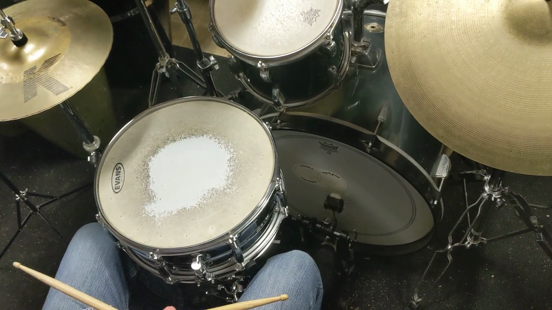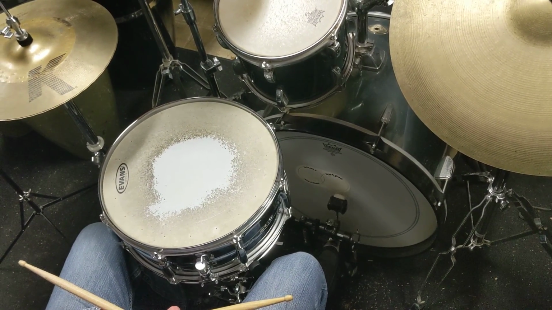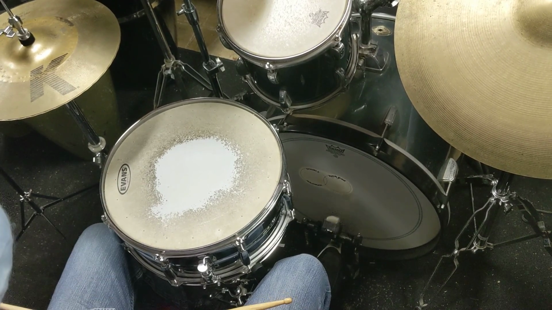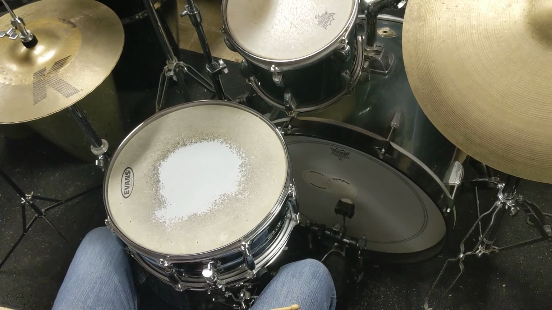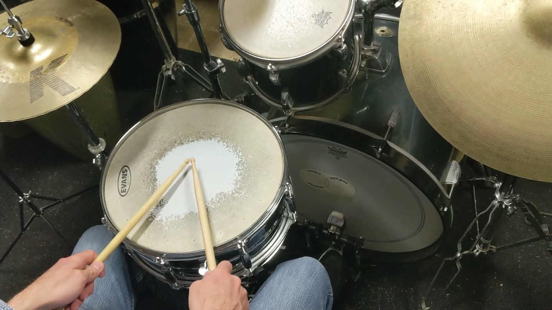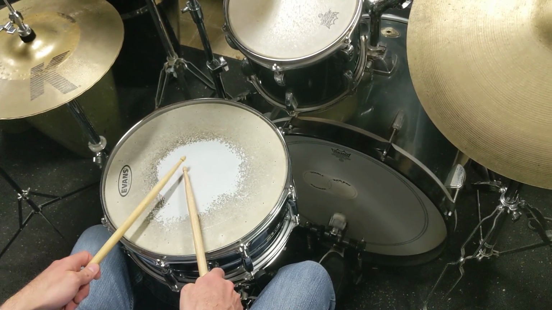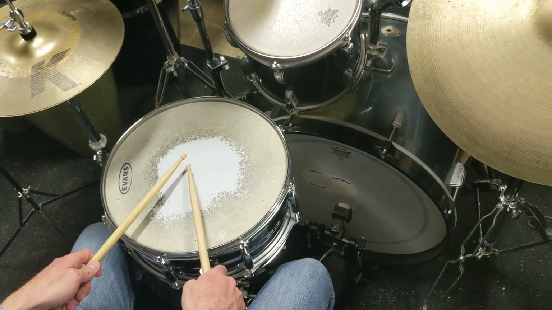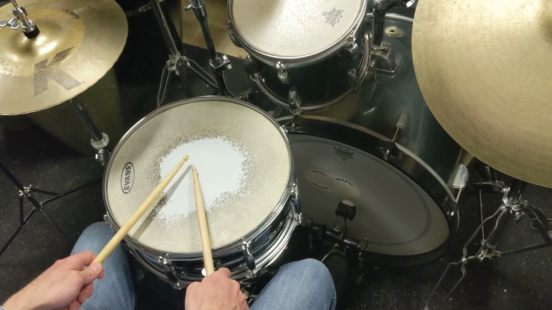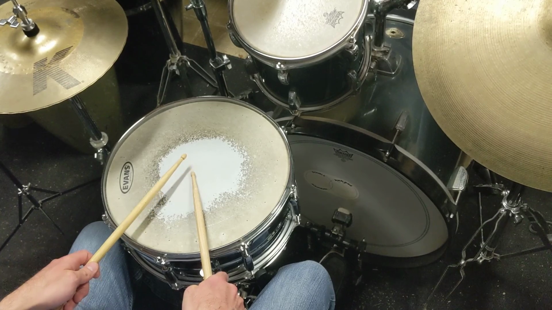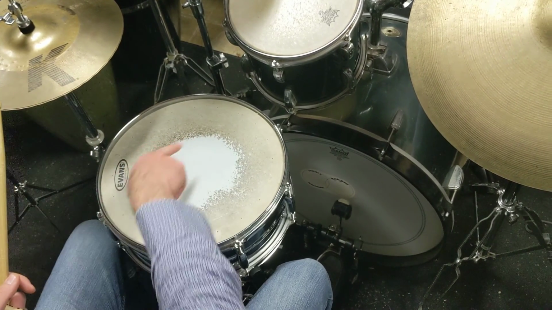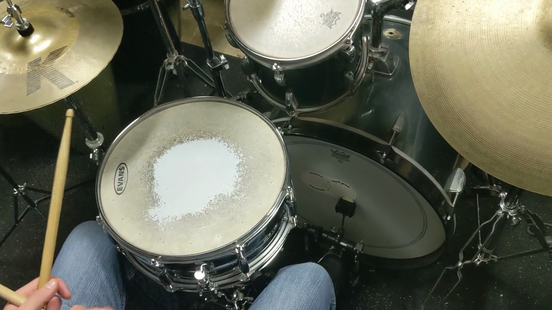First thing is first, get the kick drum going with a quarter note pulse, and then play eighth note triplets. So I'm going to play eighth note triplets on the snare drum. This is always the foundation, so regardless of whether you're playing eighth note triplets, quarter note triplets, or half note triplets, keep that stream of eighth note triplets subdividing in your brain.